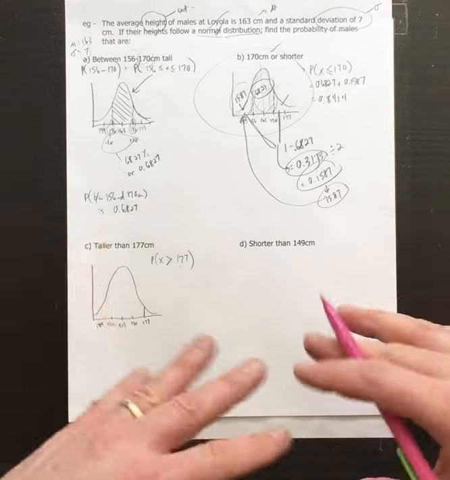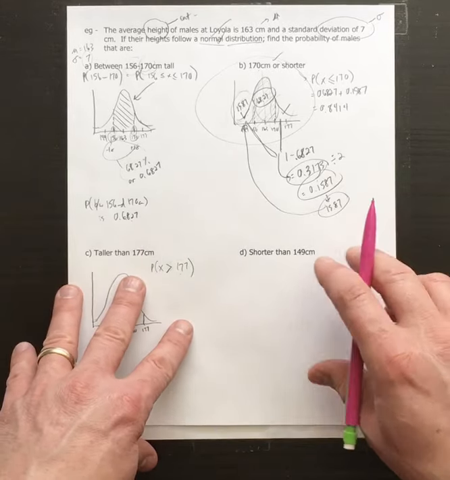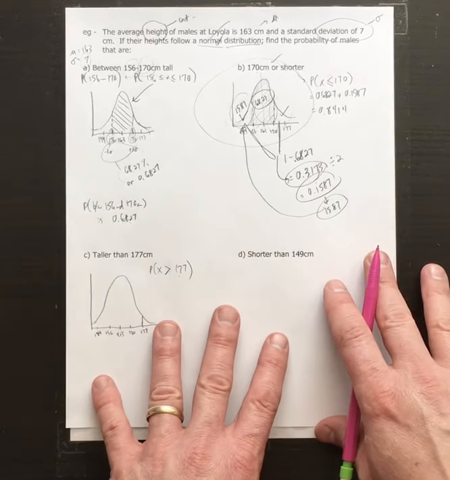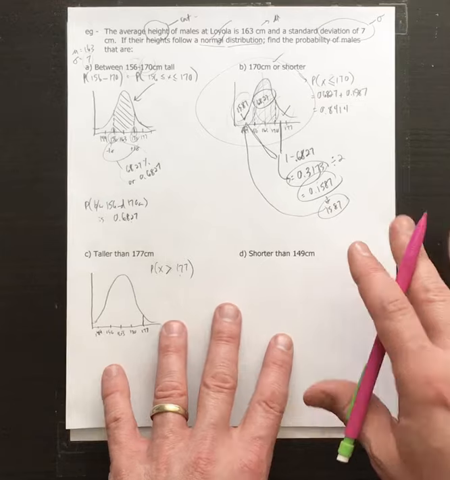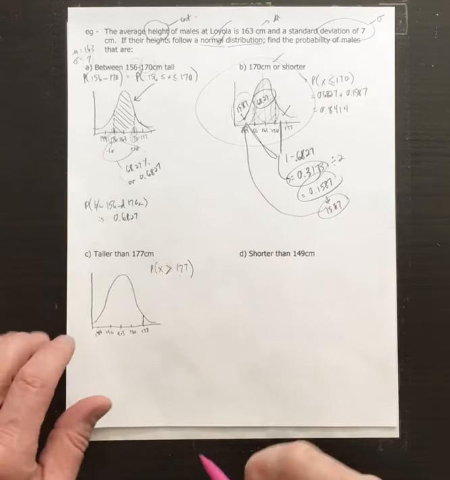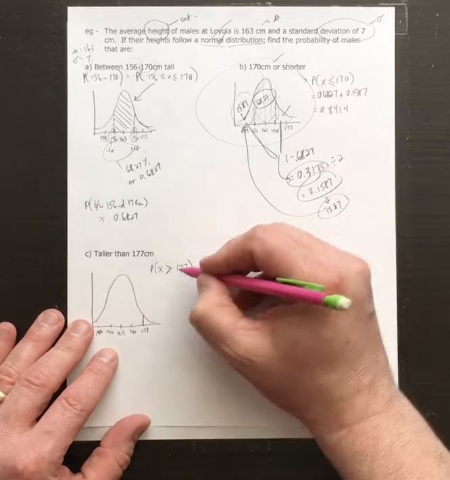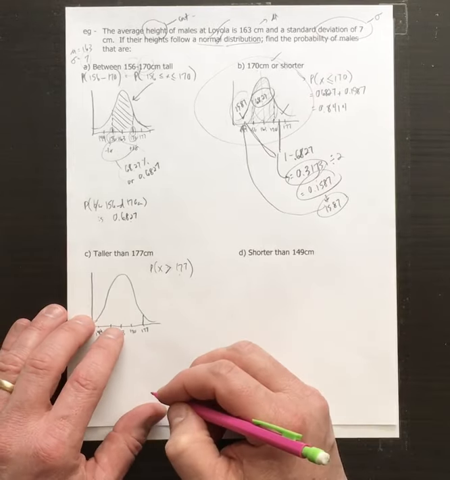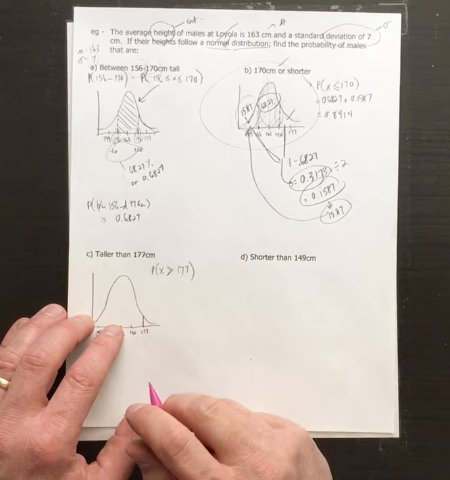It will make a difference for our next expectation in section 8.3 on using this for discrete variables, because you can use this for discrete variables too, but you have to adjust it. It will make a difference for that one, but not for this one. So whether it's greater than or less than or equal to, it doesn't make that much of a difference for continuous variables.